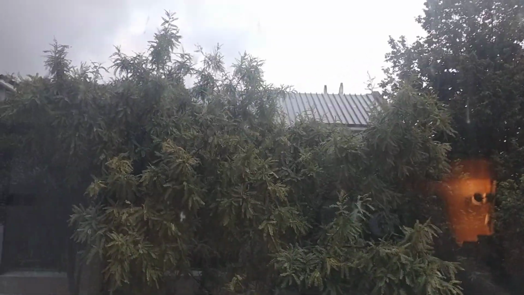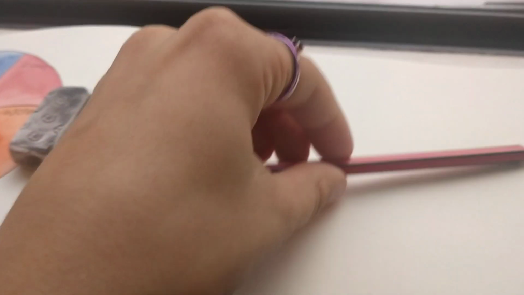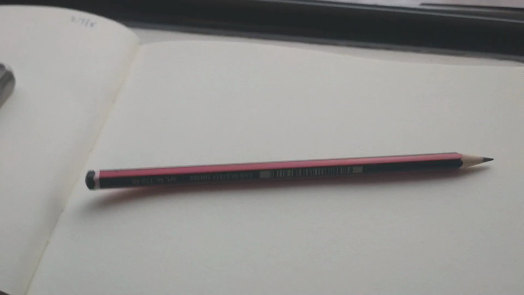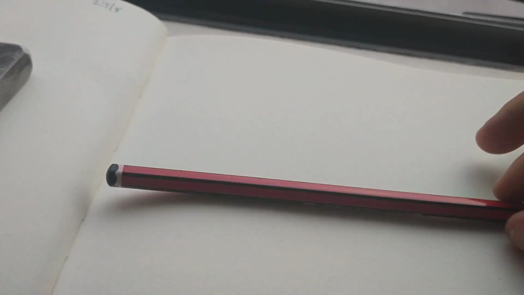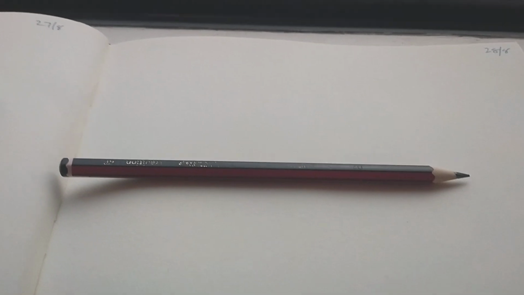So enough with that. For this, it's going to be quite simple. I've got a 4B pencil. You can't really see it, but it is a 4B pencil. And that's just because you get a lot of tonal variation with it.